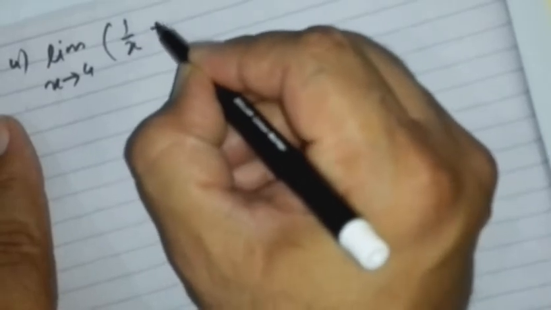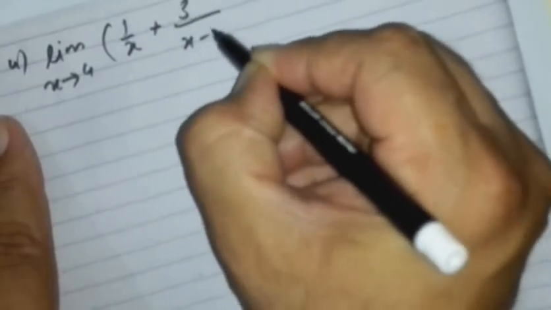Similarly, part D is limit x tends to 4 of 1 over x plus 3 over x minus 5.